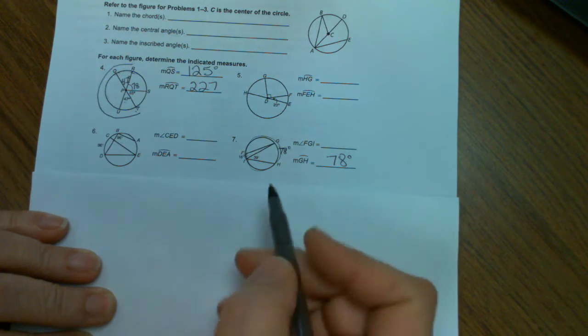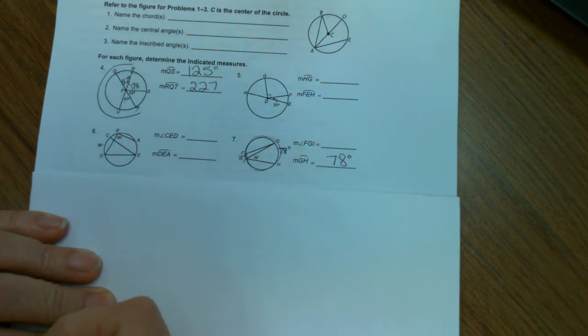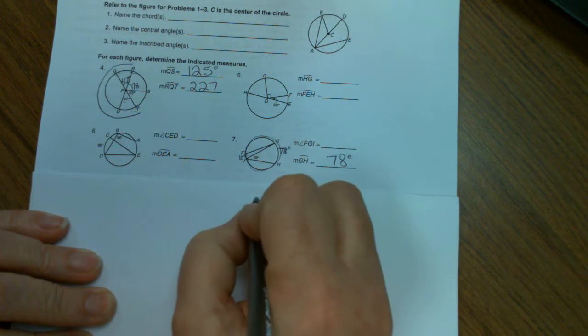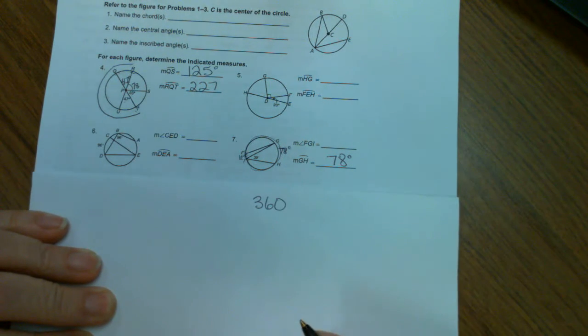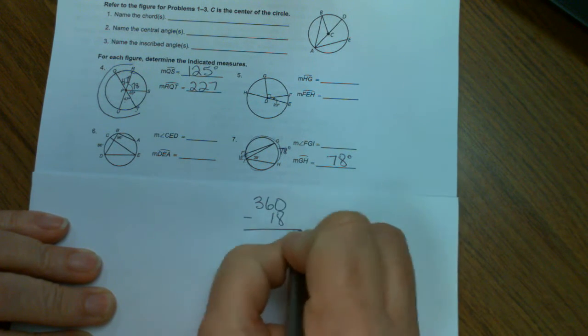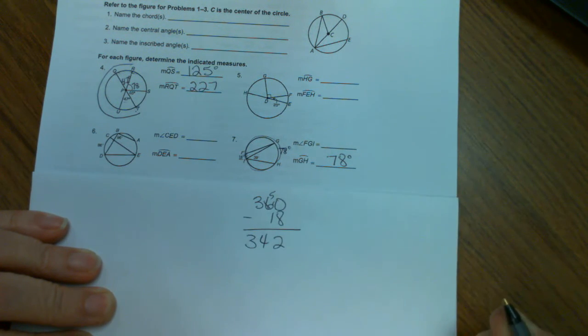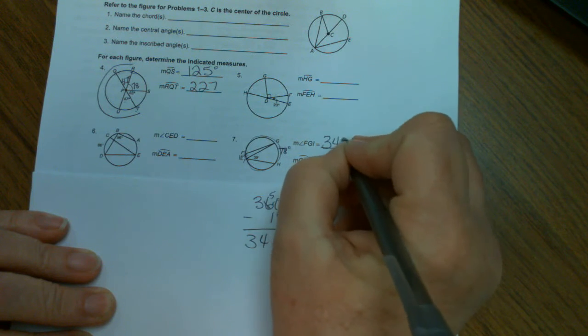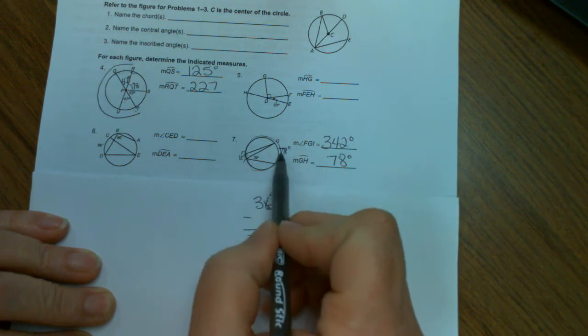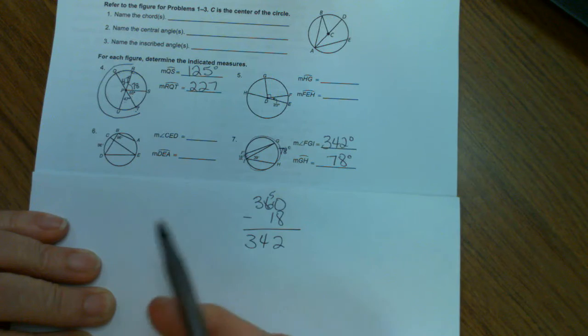I don't know if you can see that very well. It's so tiny, but that's 18 degrees. So 360, a whole circle, minus 18 degrees is 342 degrees. So the major arc FGI is 342 degrees.